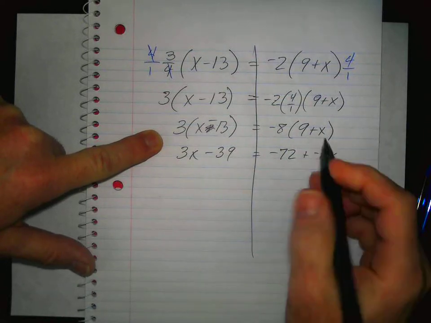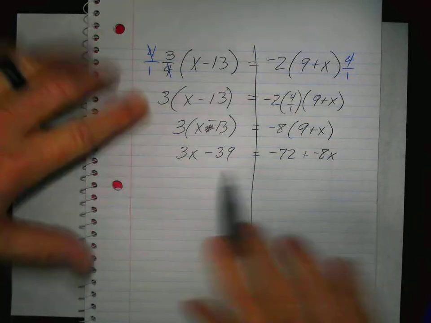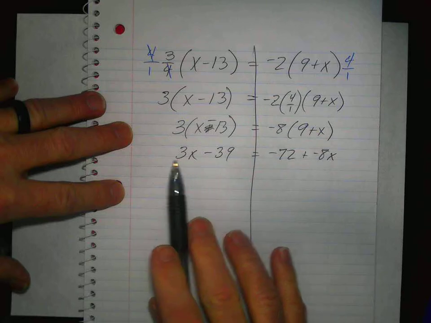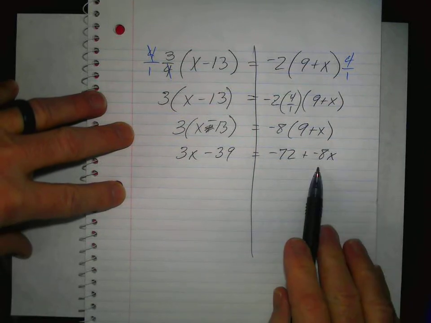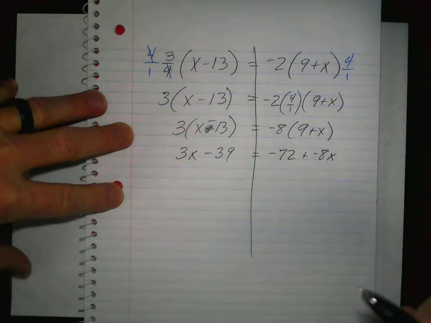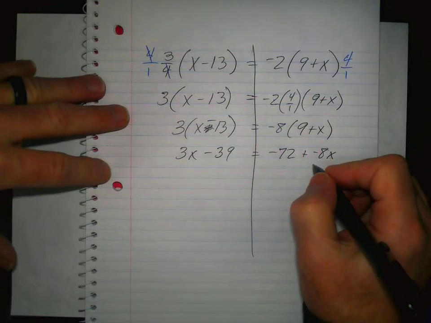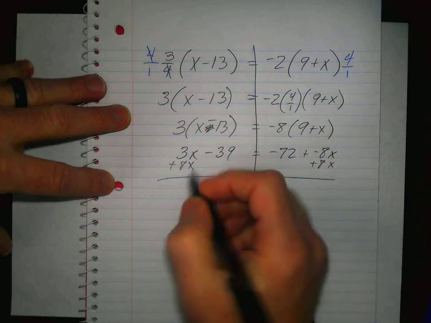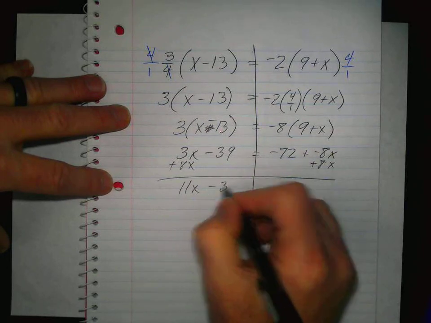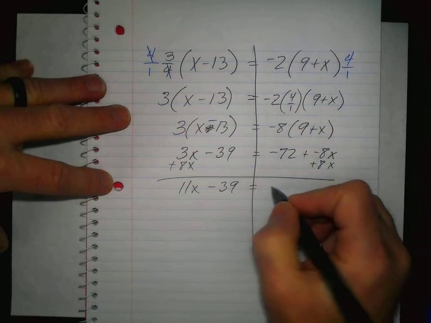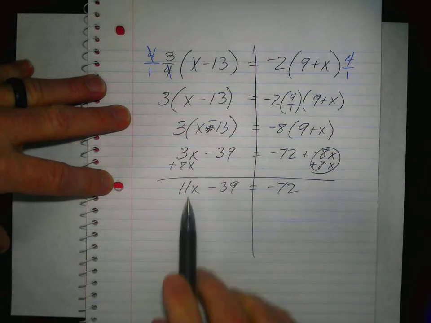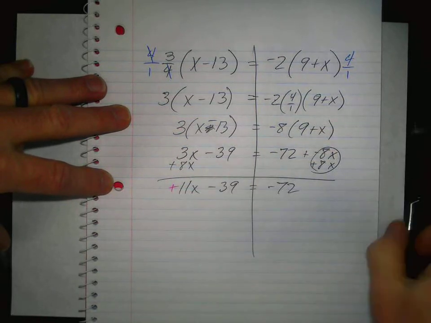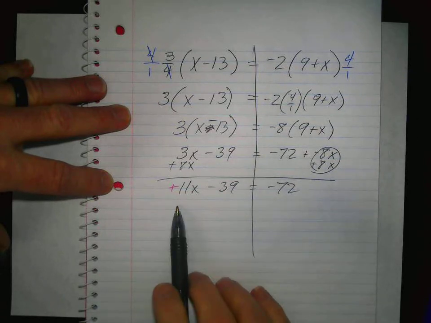Right? Make my zero pairs because I need to start moving things around. I could subtract 3x from this side, but then I'd subtract 3x from that side, and it's negative 8 minus 3, which is negative 11. So what I'm going to do instead is add 8x to both sides, and this is going to make 11x minus 39 equals negative 72. Here's my zero pair. And I have a positive coefficient on my variable for my division.